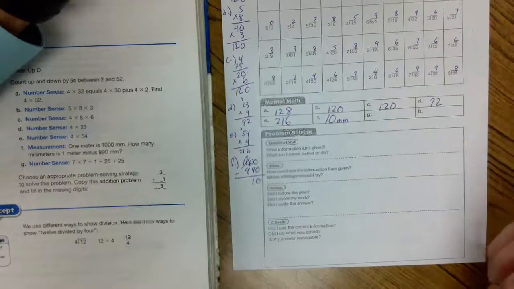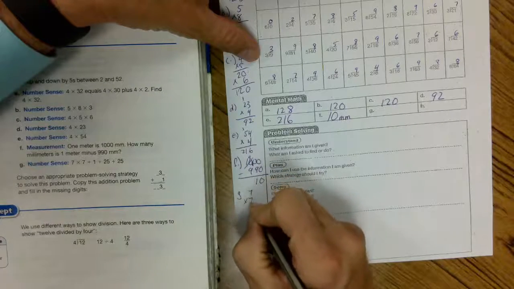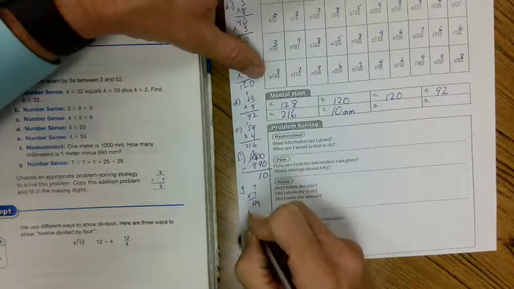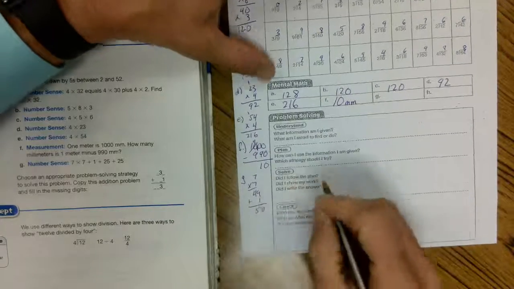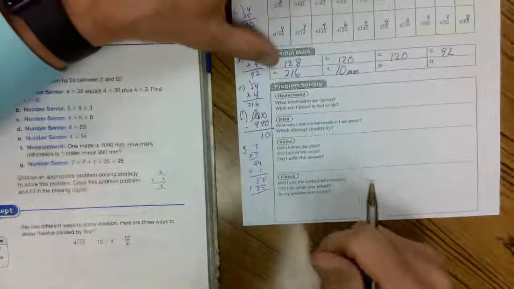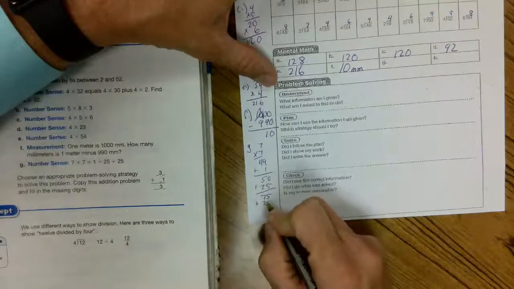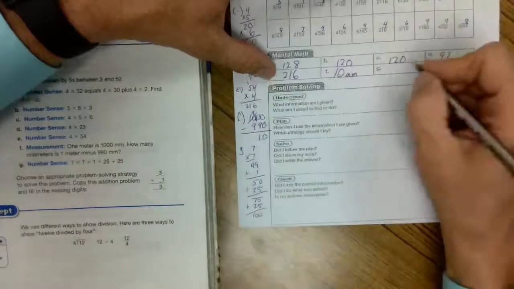G. 7 times 7 is 49. Plus 1 is 50. Plus 25. Hopefully we can remember our money. 50 plus 25 is 75. Plus another quarter equals 100.